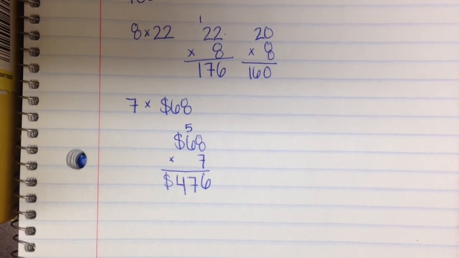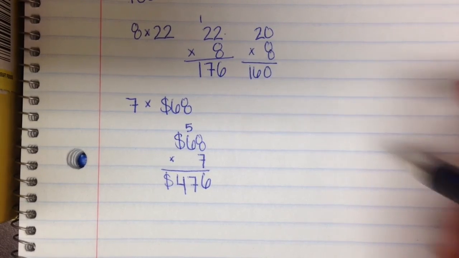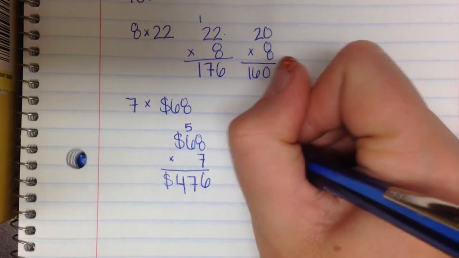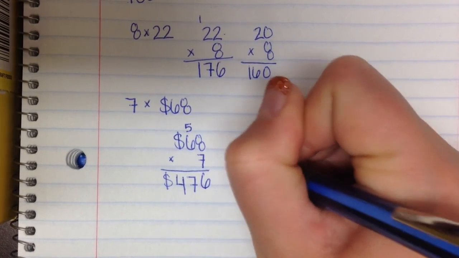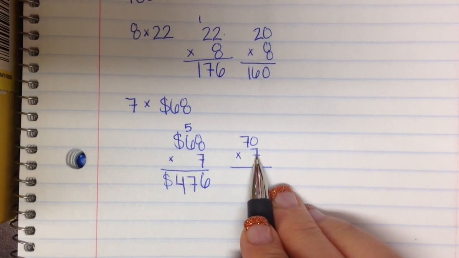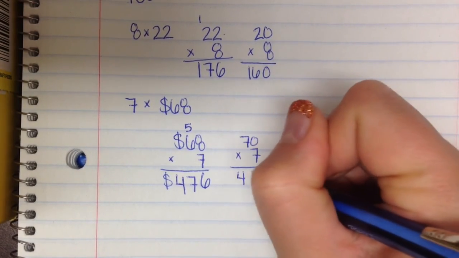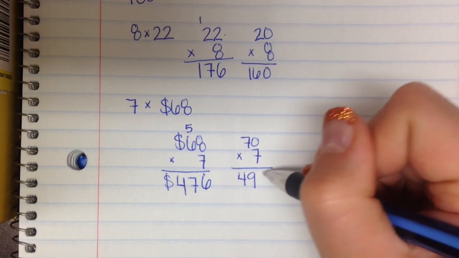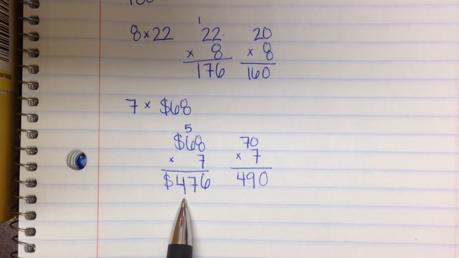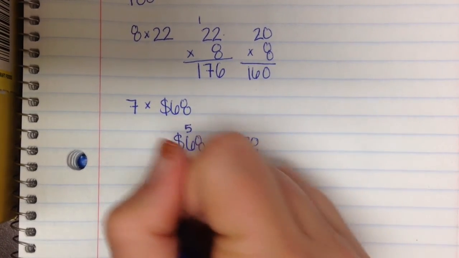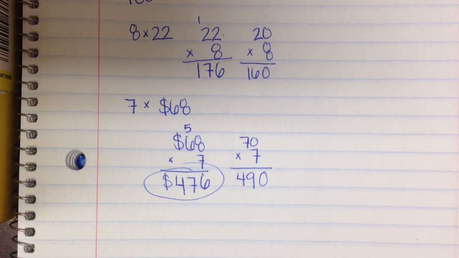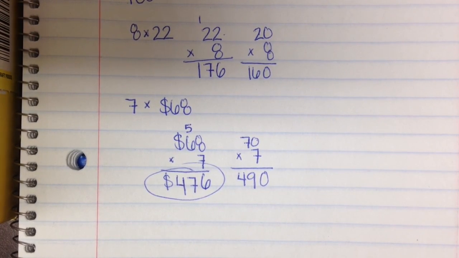I'm going to estimate in order to check my answer, see if it's reasonable. 68 is very close to 70. 7 times 7 is 49, with a 0 on the end is 490. 476 is very close to 490, so that is probably a reasonable answer. And that's how we do traditional multiplication with regrouping.